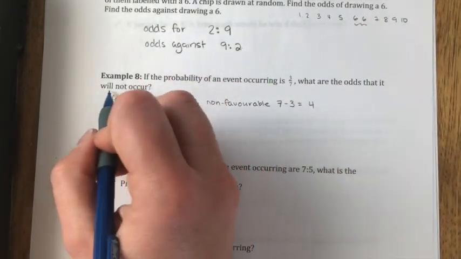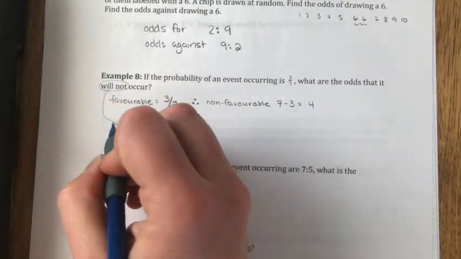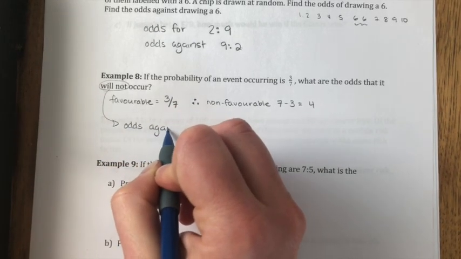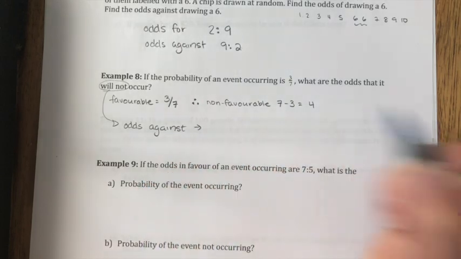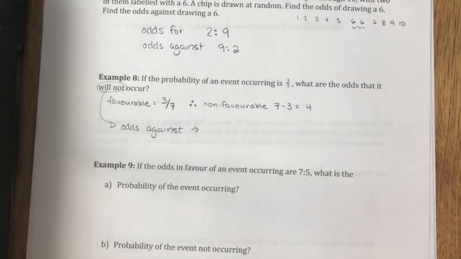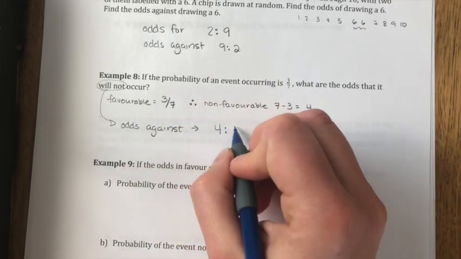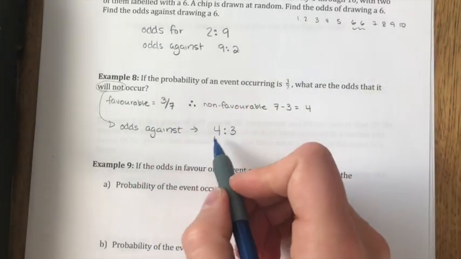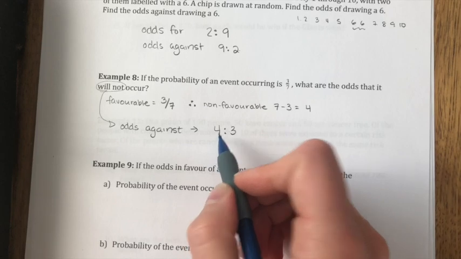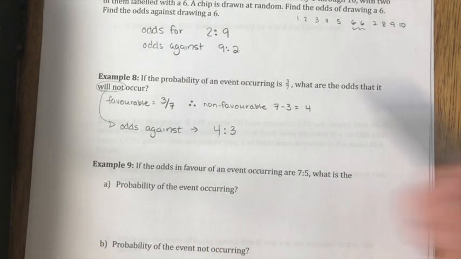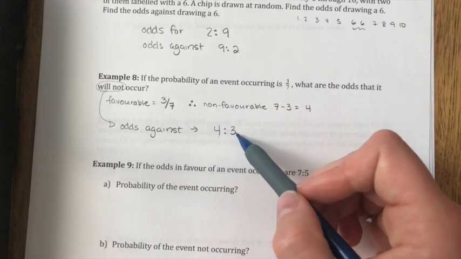If we're talking about will not occur, we want the odds against. So we want the non-favorable outcomes first, that's a 4, and then the favorable outcomes after. For every 4 times you get something you don't want, you're going to get 3 somethings that you do want. Your odds against are higher than what you want.